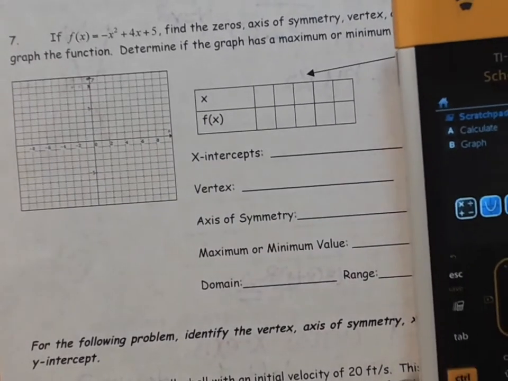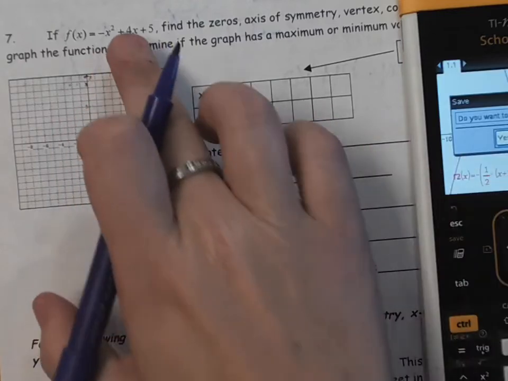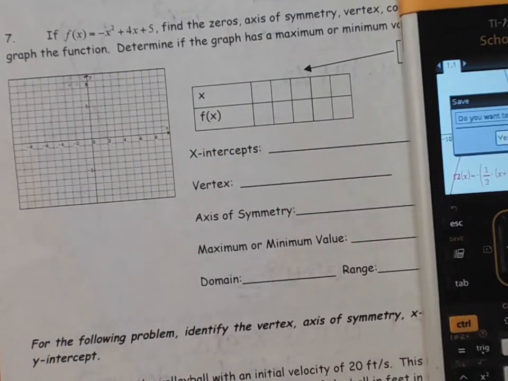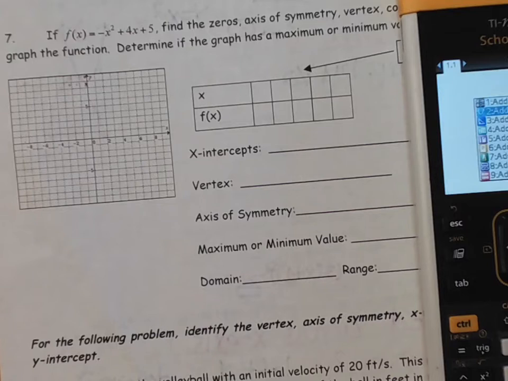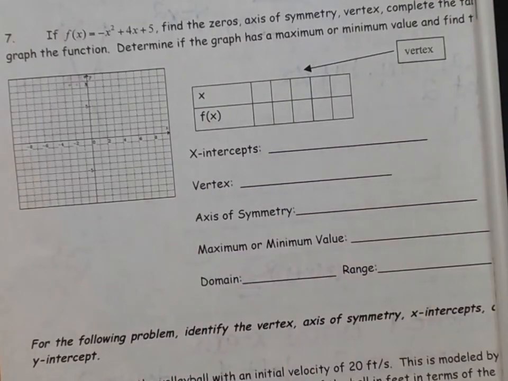Okay, let's do number 7. Number 7, you're going to put the equation in, and we're reviewing everything we've already done. So, negative x squared plus 4x plus 5. X-intercept, that is where it touches the x.